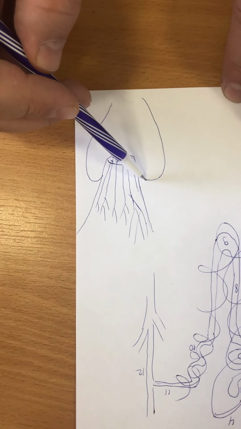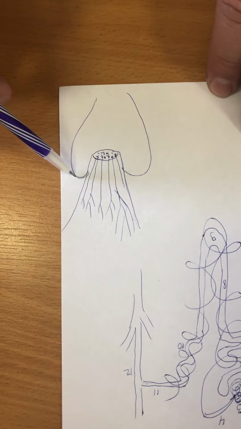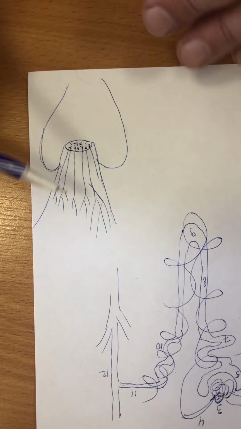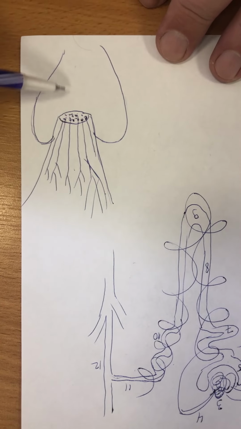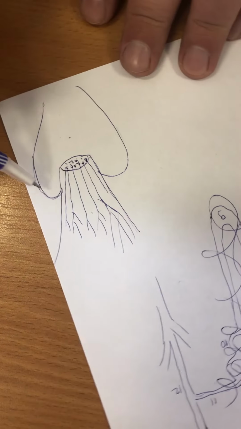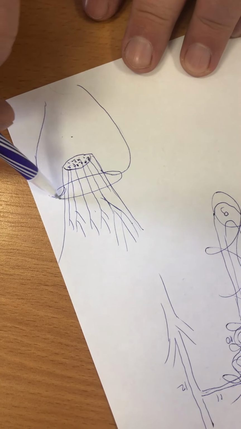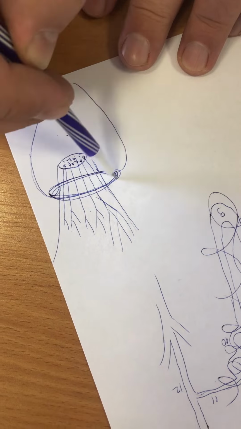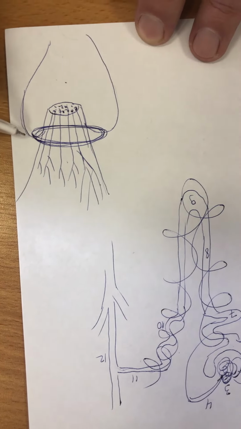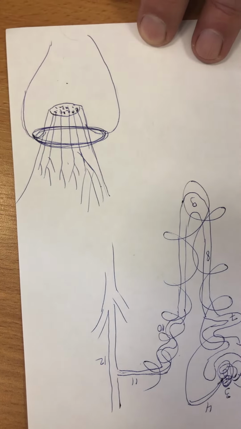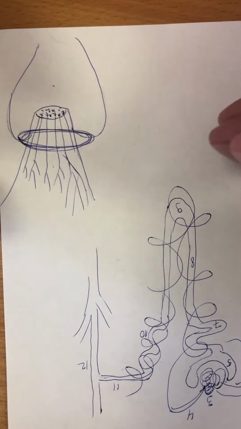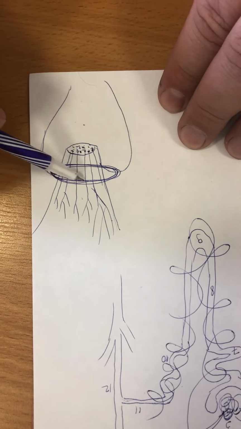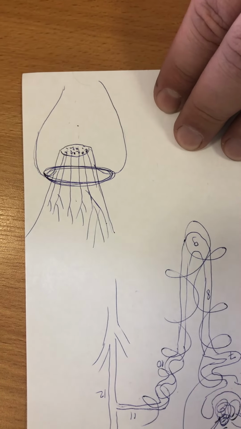And here we can see the fornix of the lesser calyces. In the region of the fornix, we have some structures which help to discharge urine into these calyces. The main muscle here is musculus sphincter fornicis. Musculus sphincter fornicis is the main muscle in this region. This muscle presses the apex of the pyramid, and in this case urine goes to calyces renalis minoris.